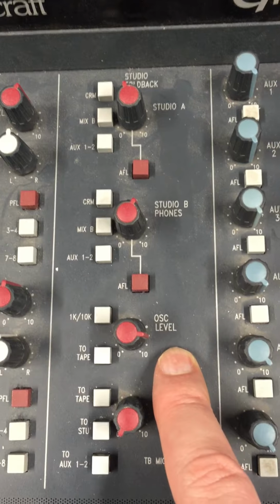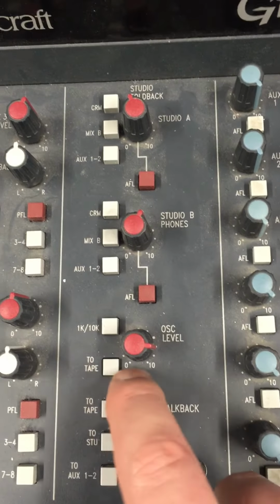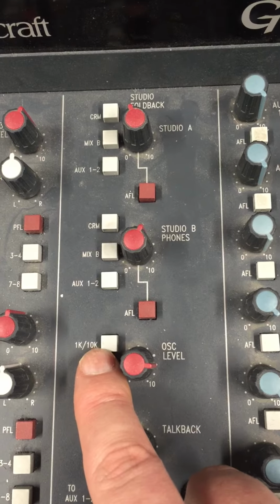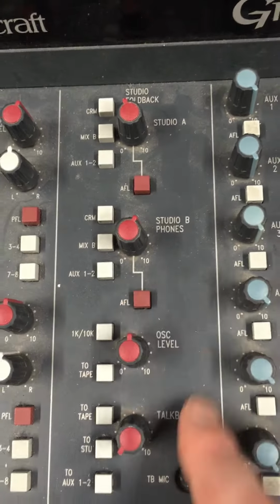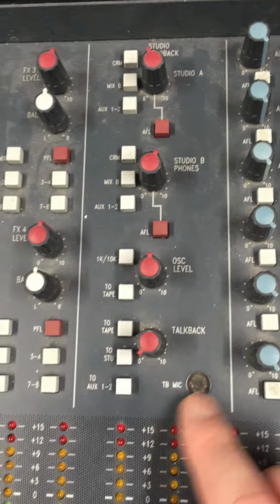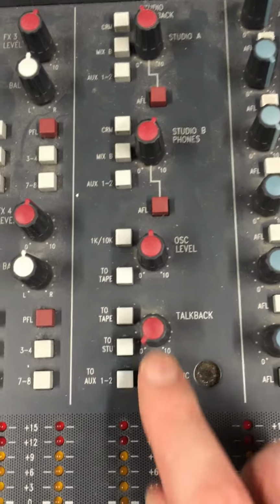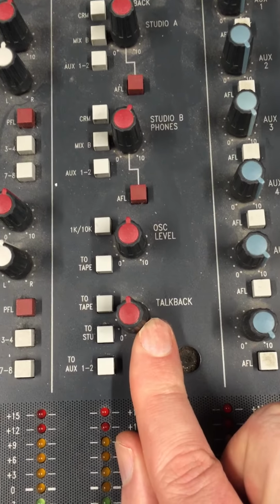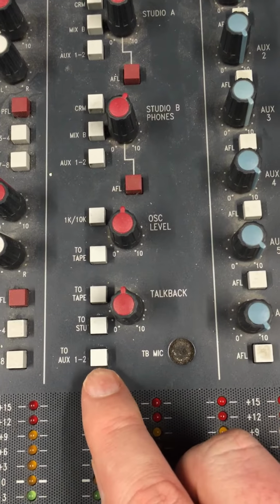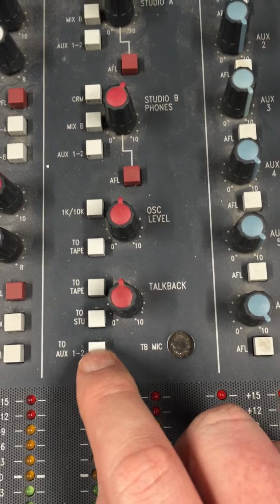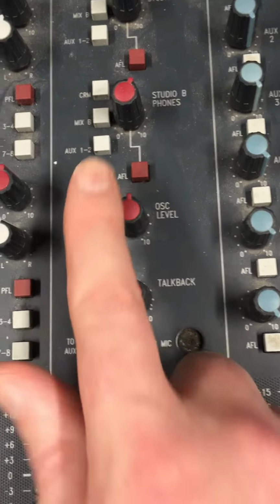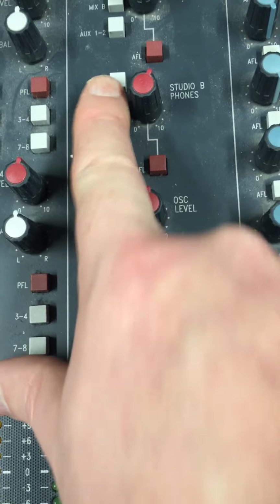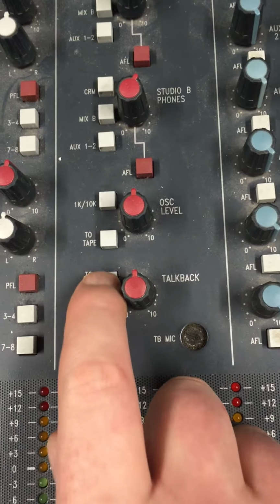We have an oscillator for calibration, so we can route that to our outputs, choose between 1K and 10K. We have a Talkback section. Here's our Talkback mic and our Talkback mic volume. We can route our Talkback mic to auxiliaries 1 and 2, to the studio, which will go out to our phones if we have CRM selected, and to tape.